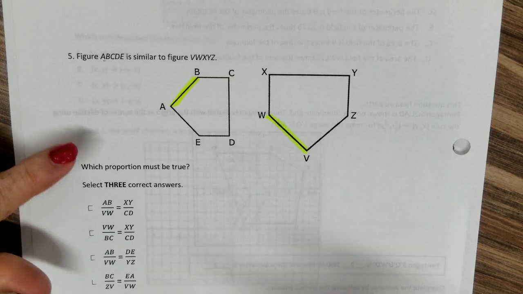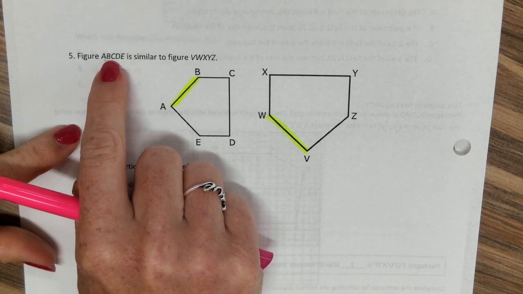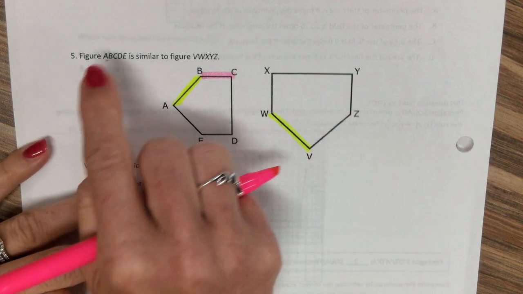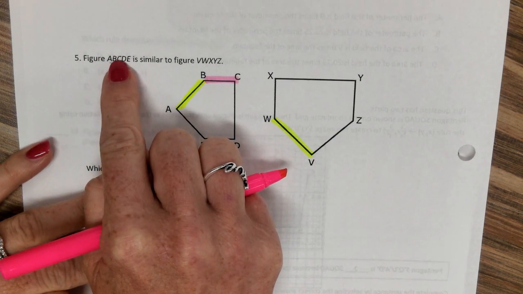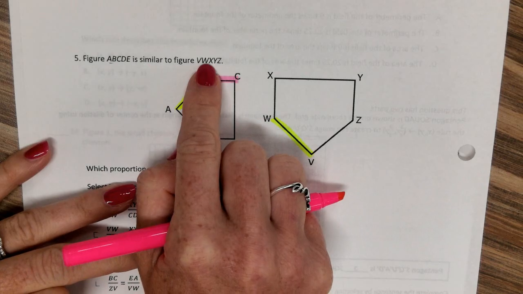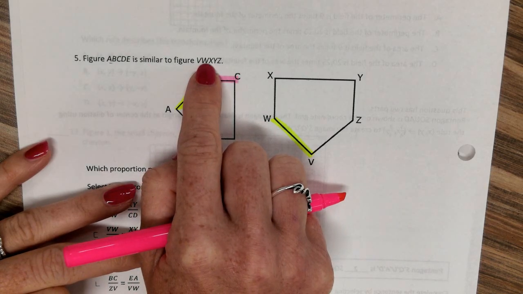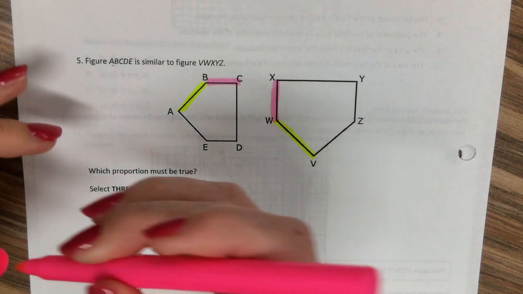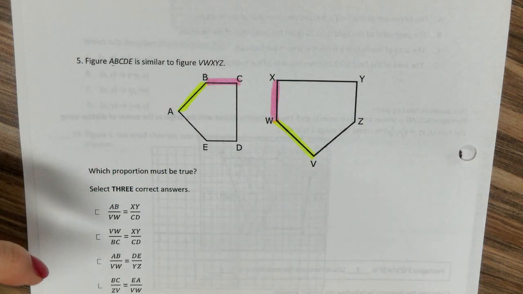Now we're going to go to the next two letters, which is BC. So I'm going to highlight BC another color. What is the next two letters of the next shape? WX. So I highlight that the same because they correspond. They're in the same spot.